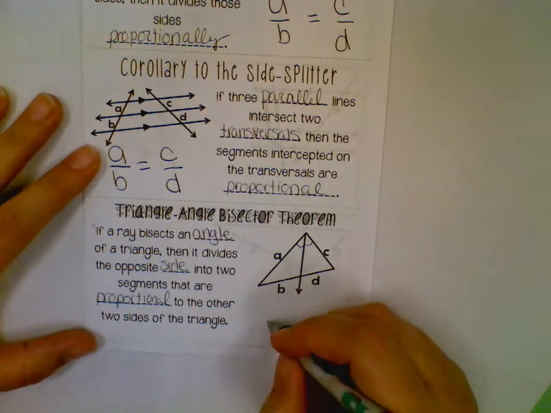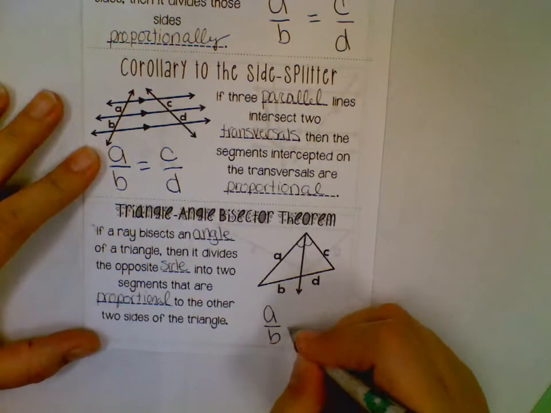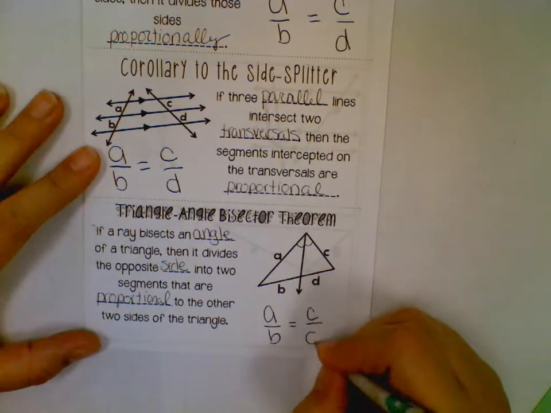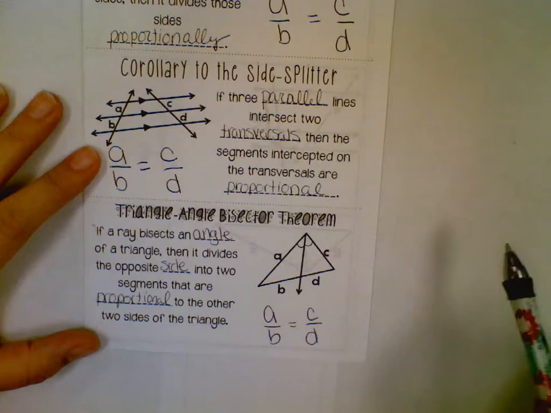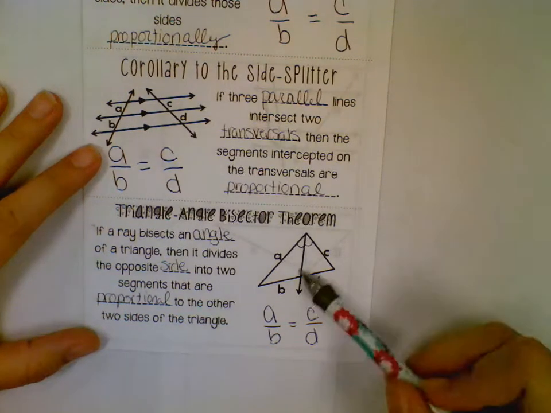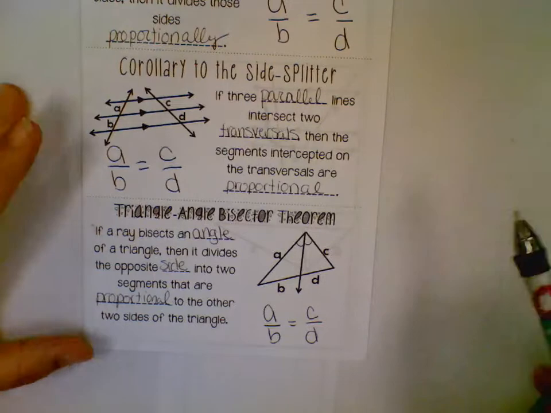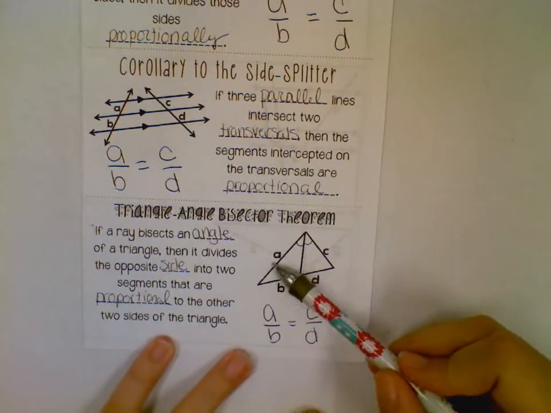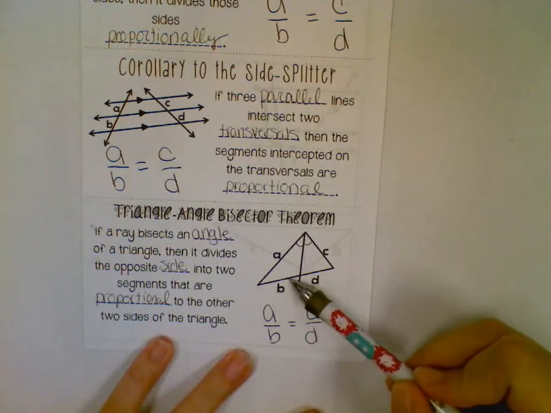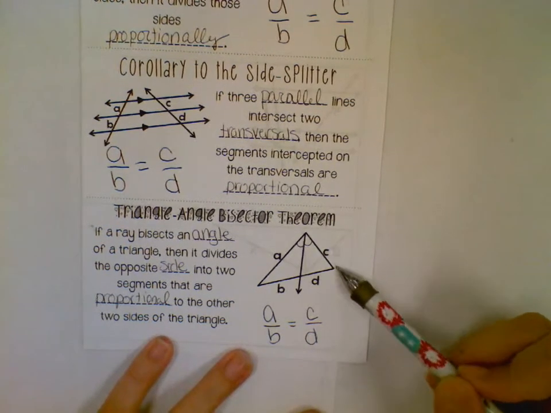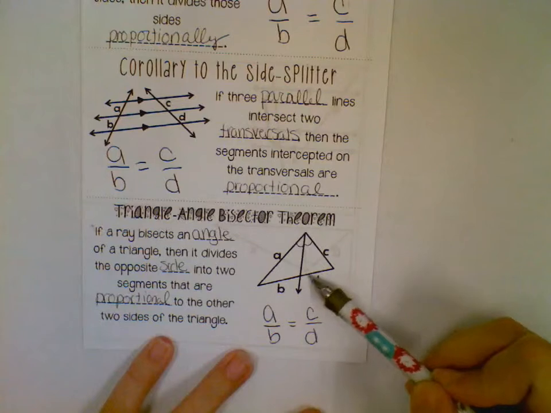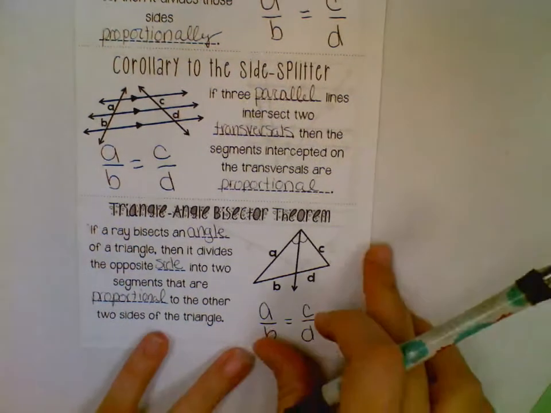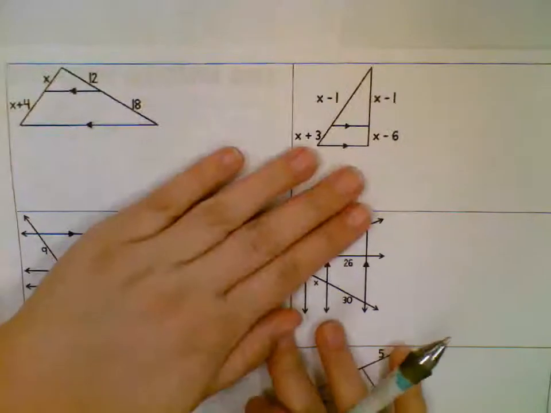So our proportion, again, is going to be A over B equals C over D. So this one is different than the other ones, and it's not making those similar triangles like what the other ones were doing, but the sides, this side to that bottom part, is still proportional to the other side to the other bottom. Okay, so let's see these theorems in action.